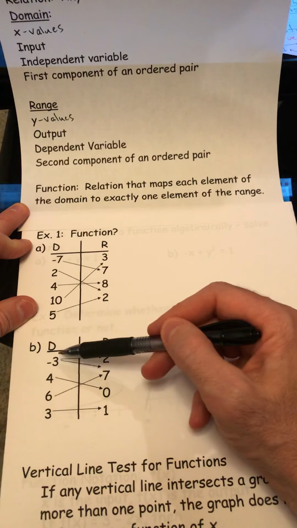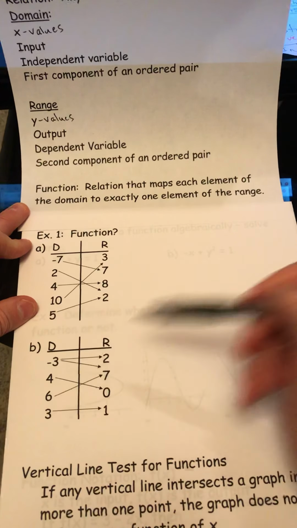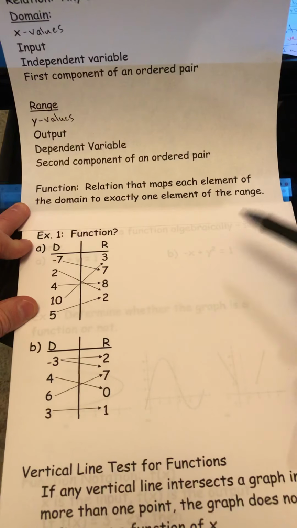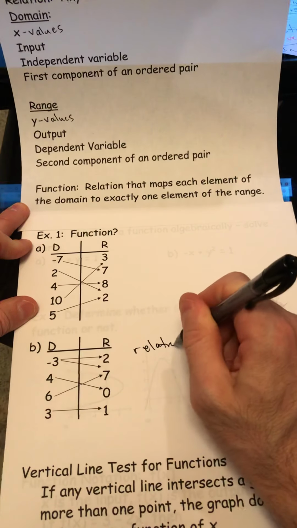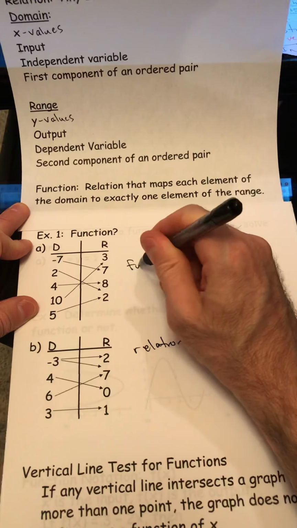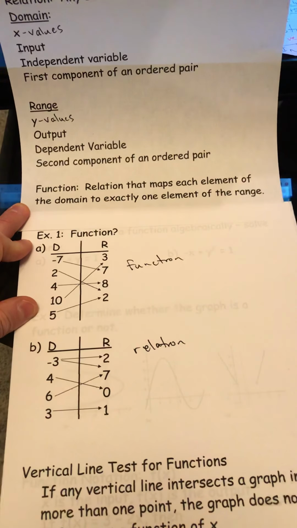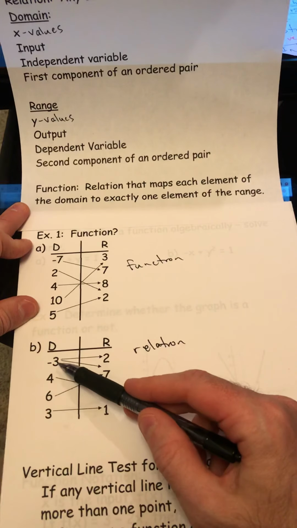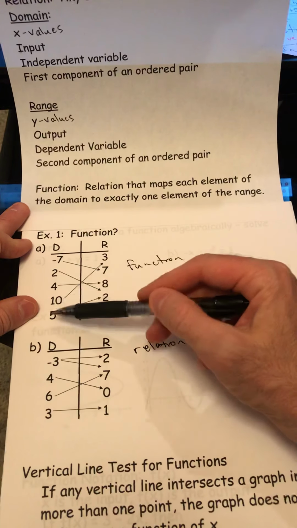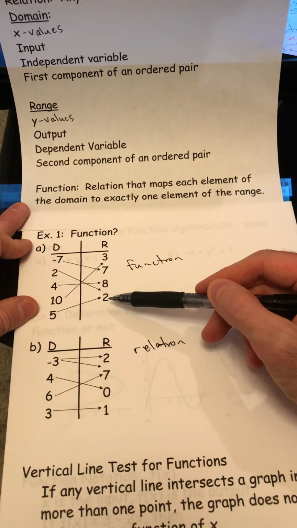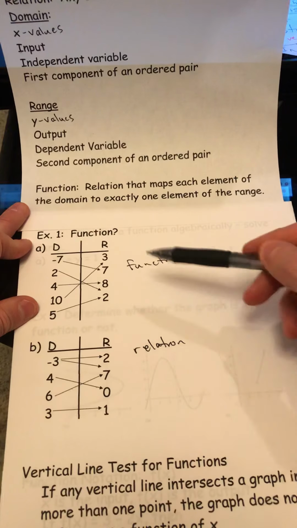In 1b, you have one input pointing to two outputs. So that is actually a relation. This one is a function. The problem here is you have one domain input mapping to two outputs. Here we have two inputs mapping to one output, which is actually fine.